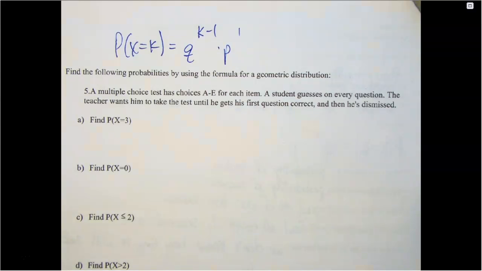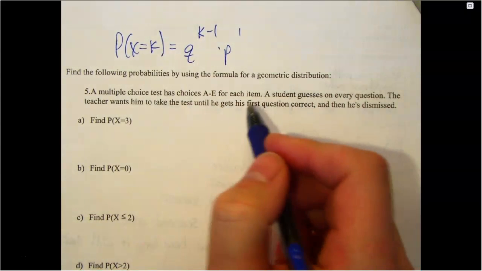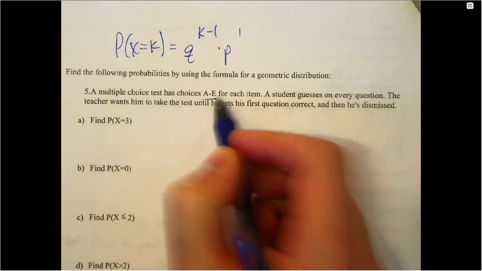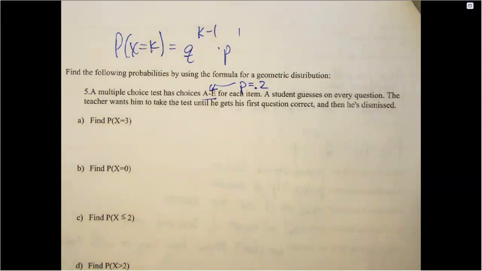Yeah, I think it makes more sense with numbers than with letters. So if I want the probability that I got A through E for every item, what's the probability of success? 0.2.